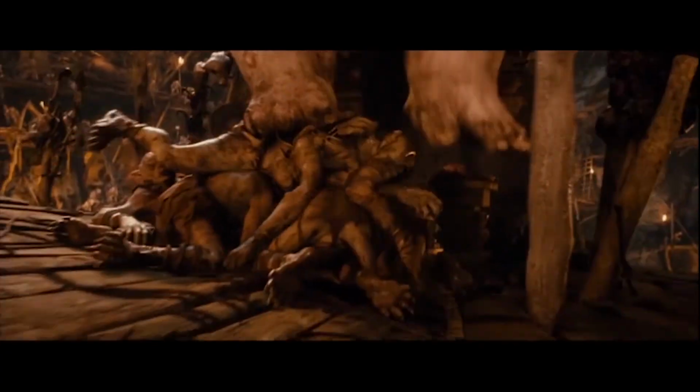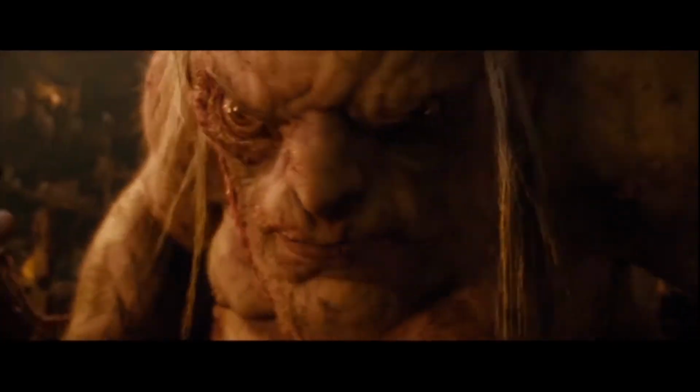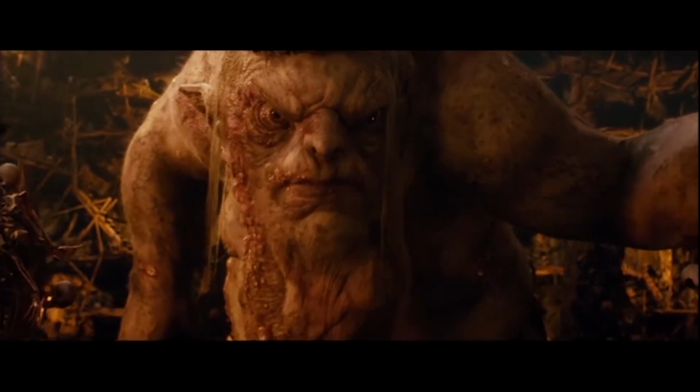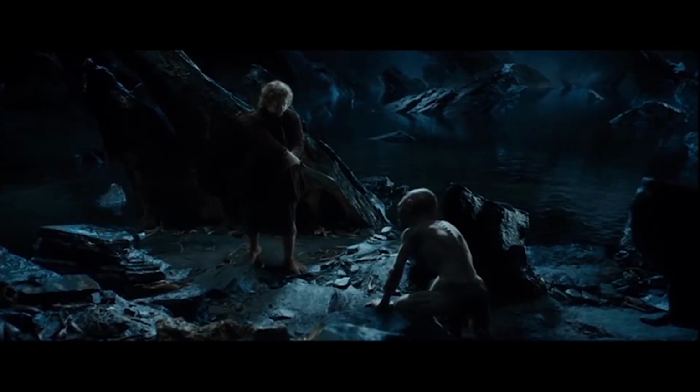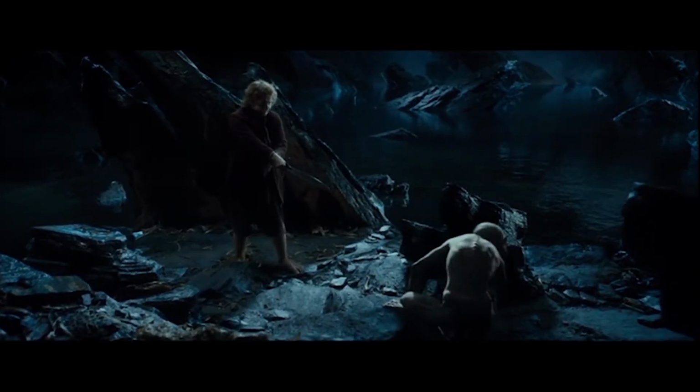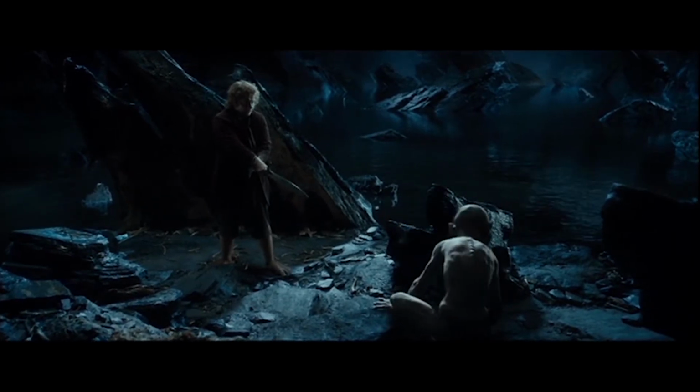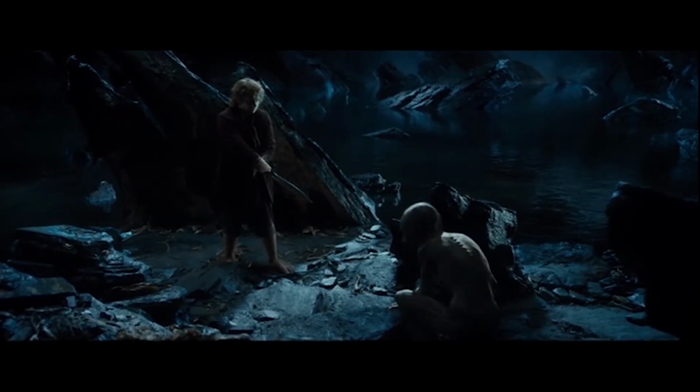So again, I cut out the rock trolls because they weren't necessary to the story. Oh yeah, the goblin scene was also cut short. Bits with Gollum and Bilbo are completely uncut. There was absolutely nothing wrong with it whatsoever. It's one of the best scenes in the entire trilogy.